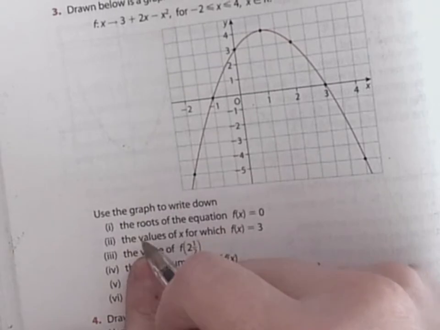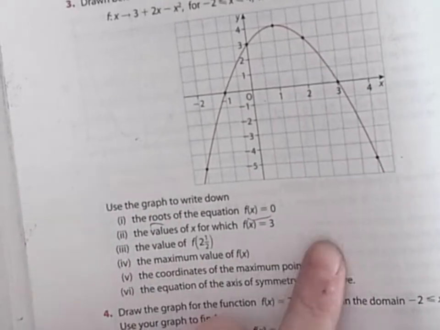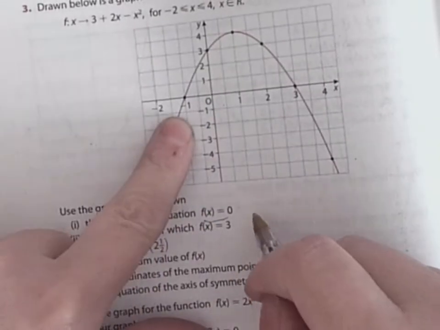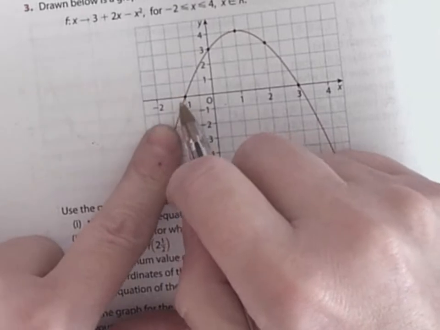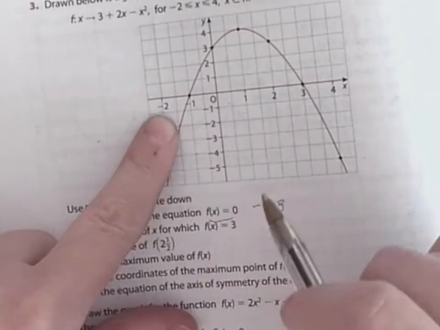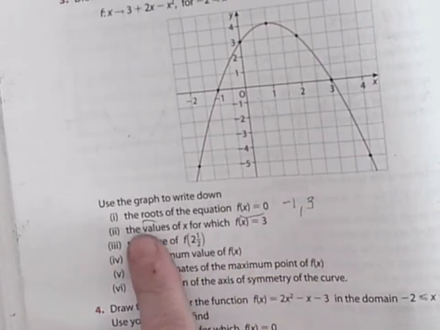The roots of the equation f of x is 0. That's special question number 1. That means where does it cross the x-axis? It crosses at -1 and 3. They always ask that question, guys, so just learn it off.